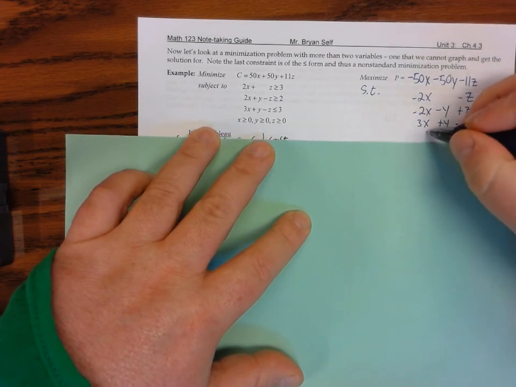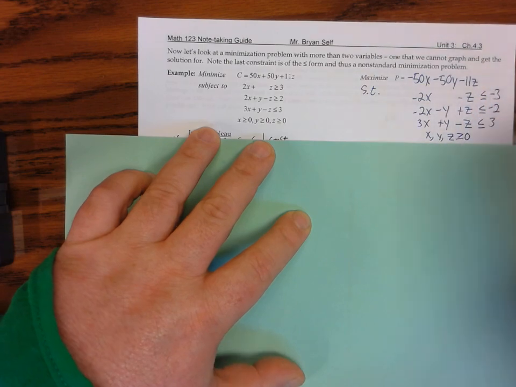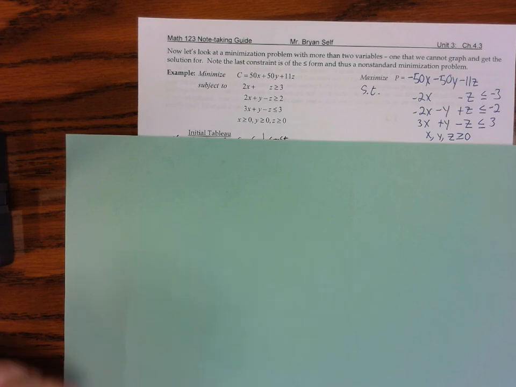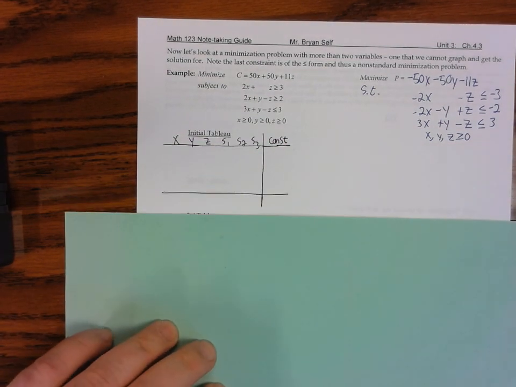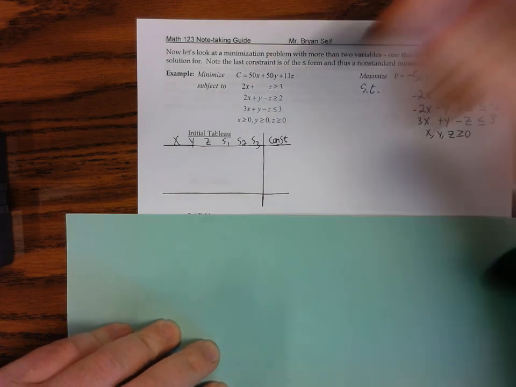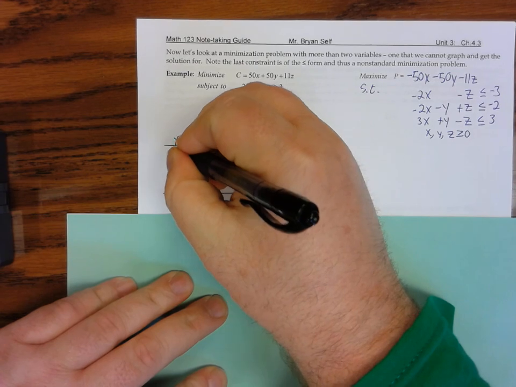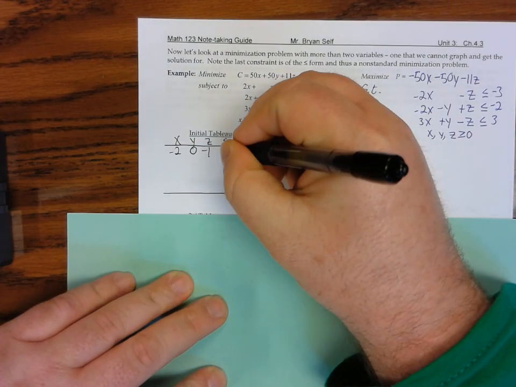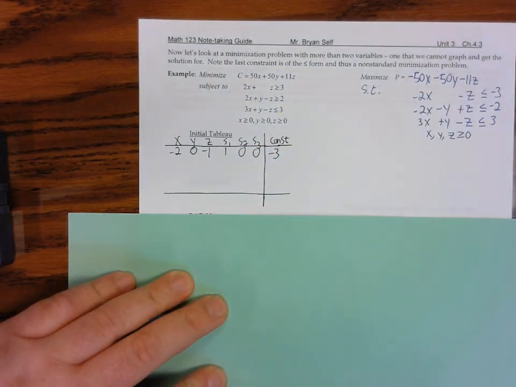Of course, X, Y, and Z are not negative. So now that we have the constraints all in the less than equal to form, we're ready to create our initial tableau. So, first constraint, first row, negative 2x, no y's, negative z, our first slack variable, and negative 3.